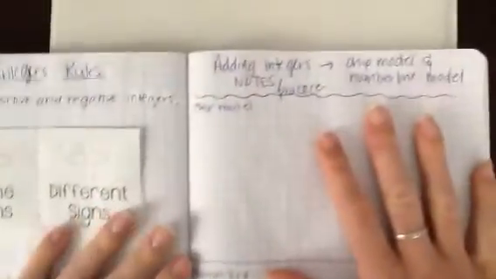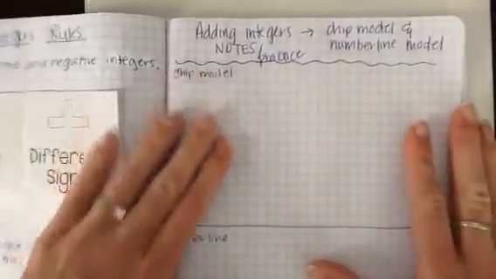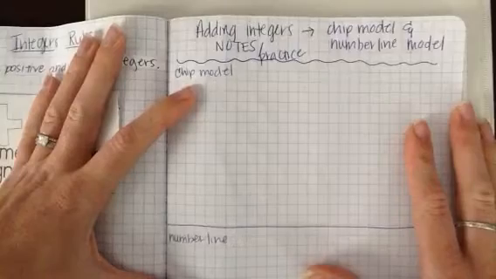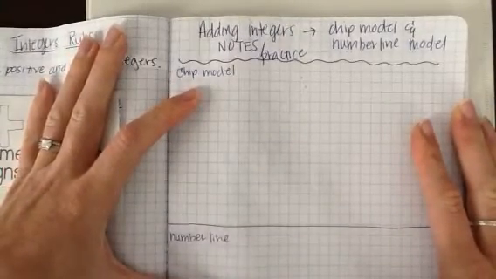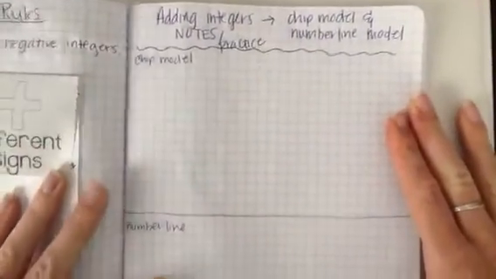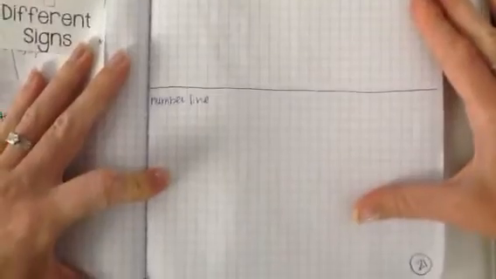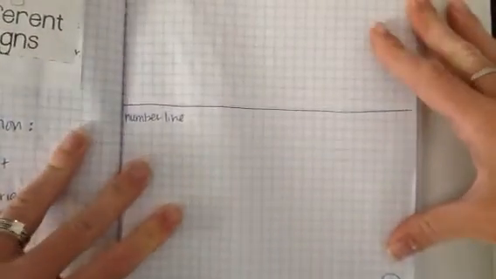On the other side here, I'm going to direct you to start going back into Edmodo and finding the two videos and start working on these two different models that we have. So we have a chip model and we have a number line model. If you want to go ahead and split your paper in half, and you're going to take notes on both of these videos. So things that you really find as important.